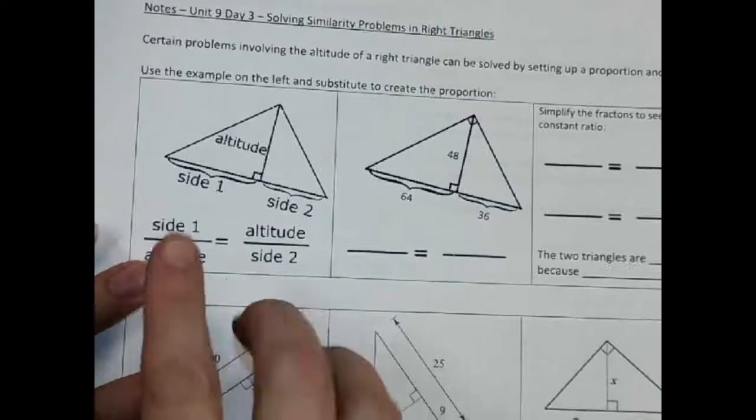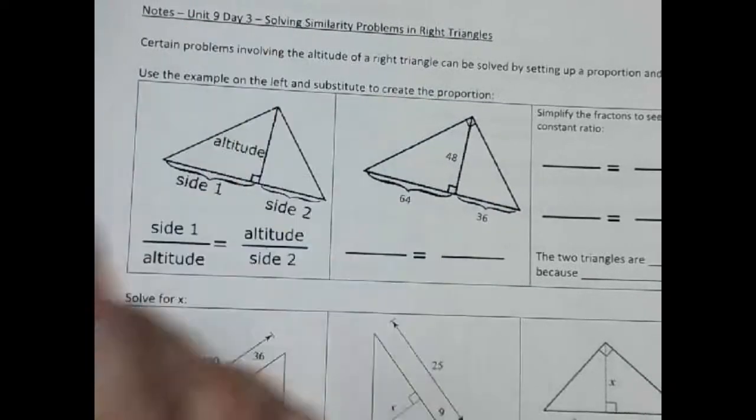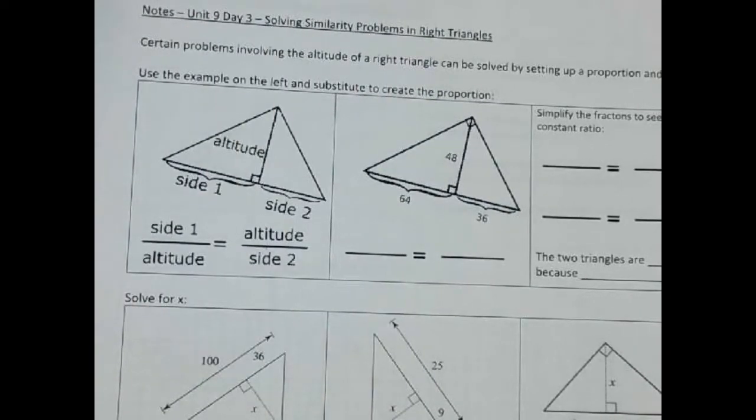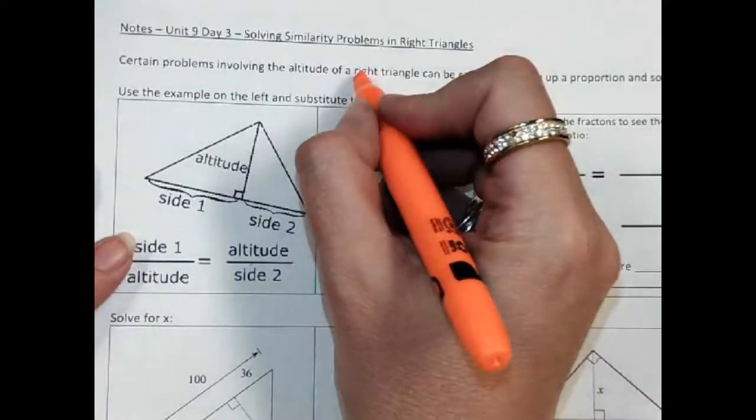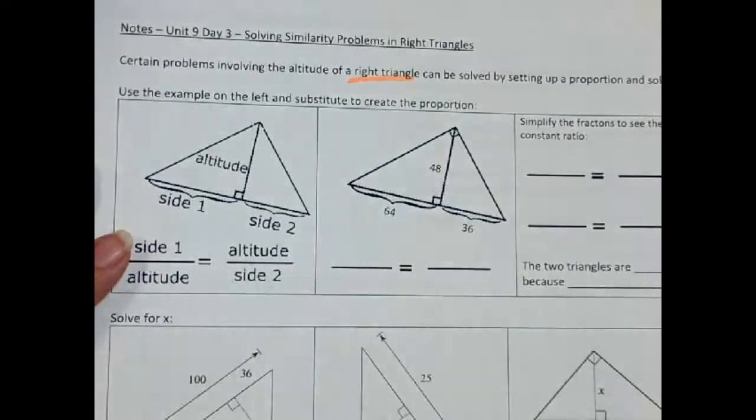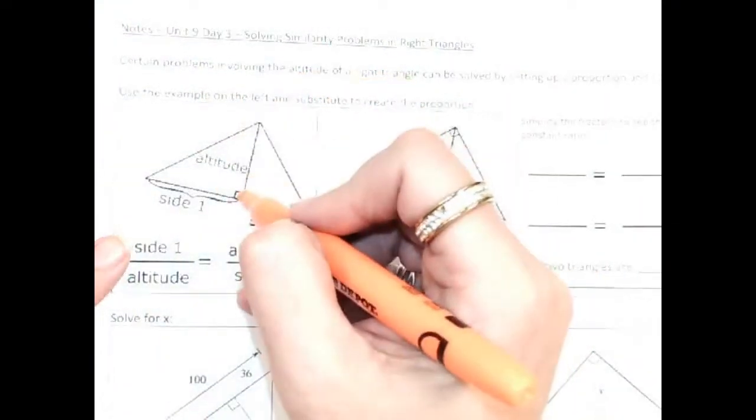Okay, this is Unit 9, Day 3 notes. This is going to be Part 1. And we have another kind of triangle that we haven't looked at before. This is where we're going to start with a right triangle, and then I'm going to put an altitude in it. And remember, an altitude comes down and it makes a right triangle here.